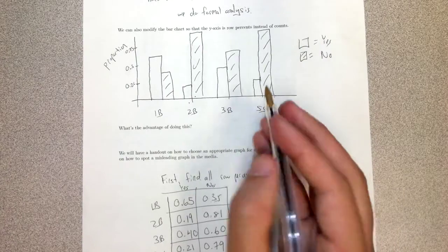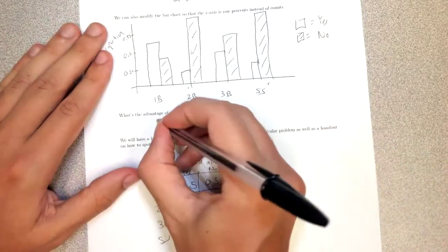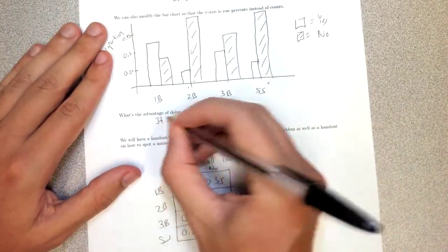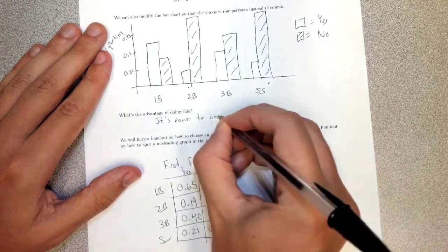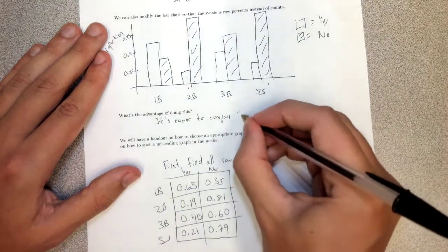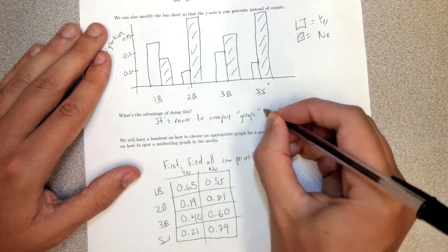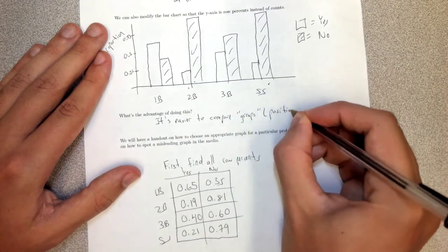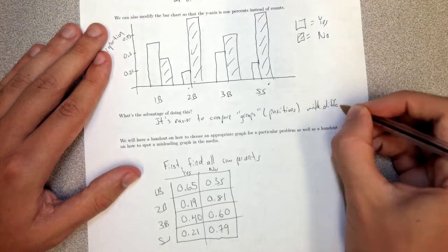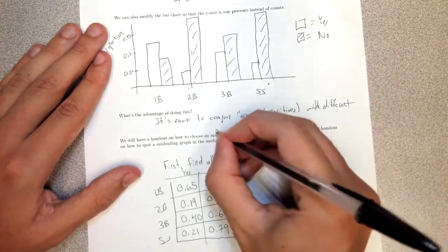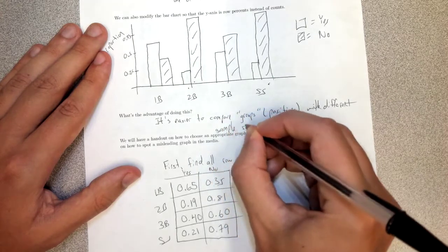And so the advantage is really that it's easier to compare groups, which in this case are positions, with different sample sizes.